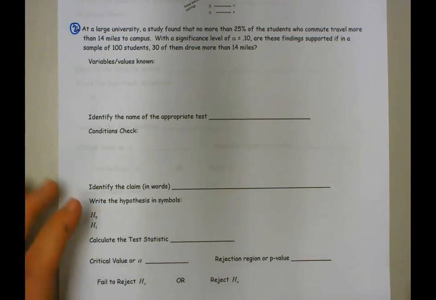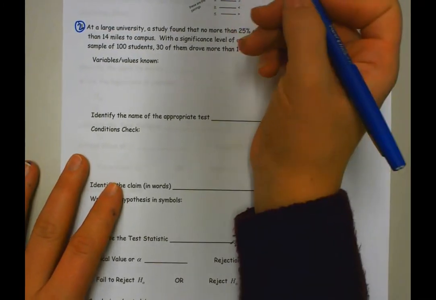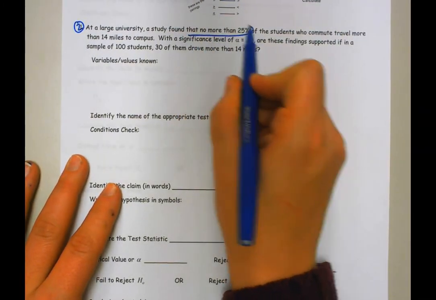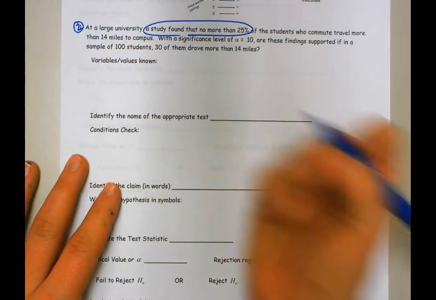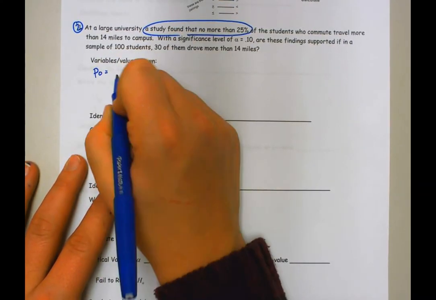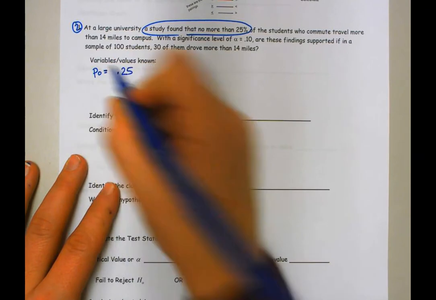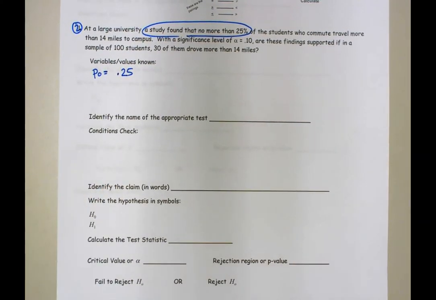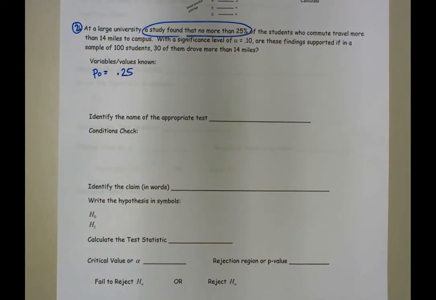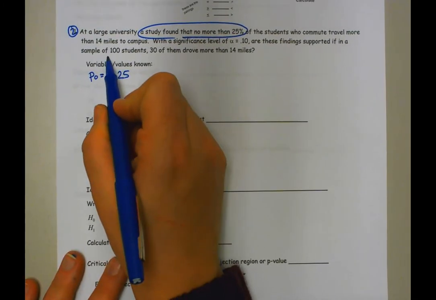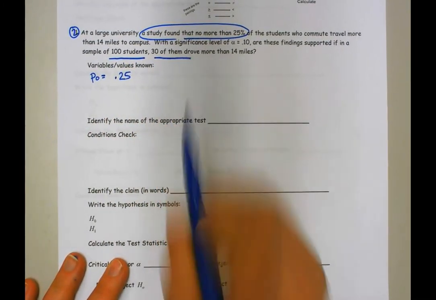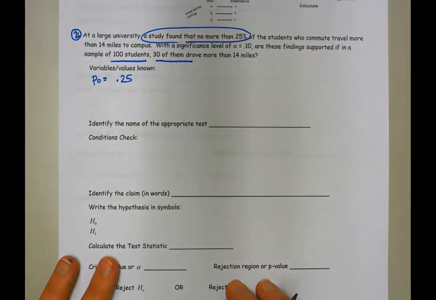So remember, we'll need that initial claim. Our p-naught that we're going to test against is that 25%, or 0.25, right? That's the initial finding, or the initial claim that they're making, and we're going to test against that. Then we did a sample, or a study, and we found that out of 100 students, 30 of them drove more than 14 miles.